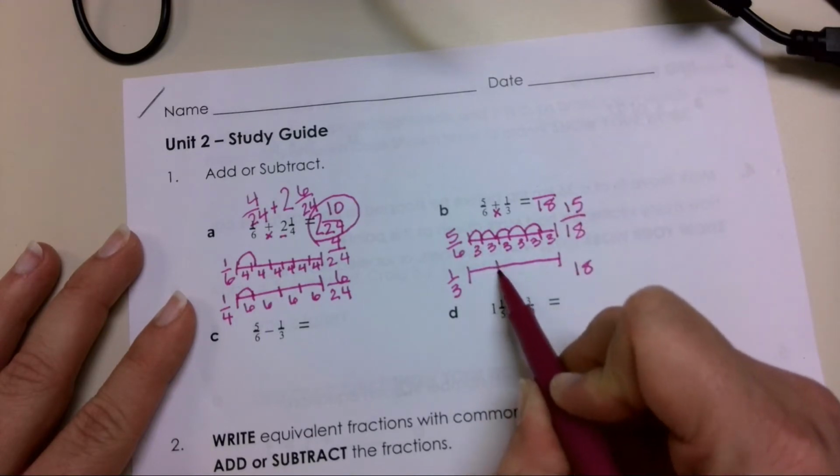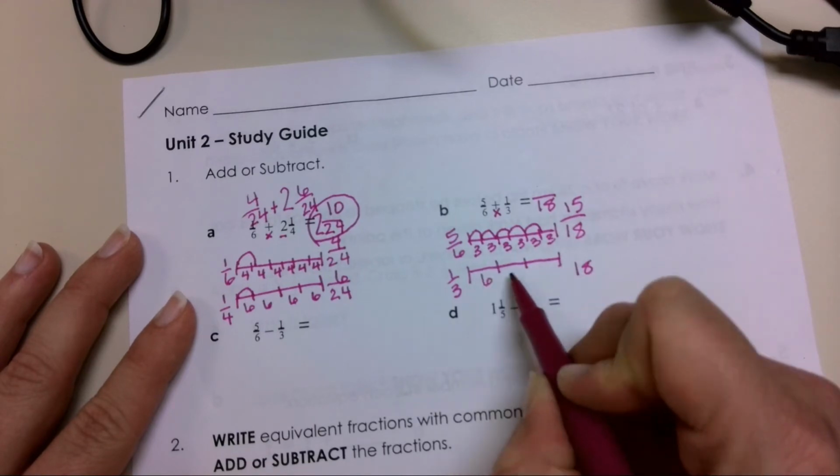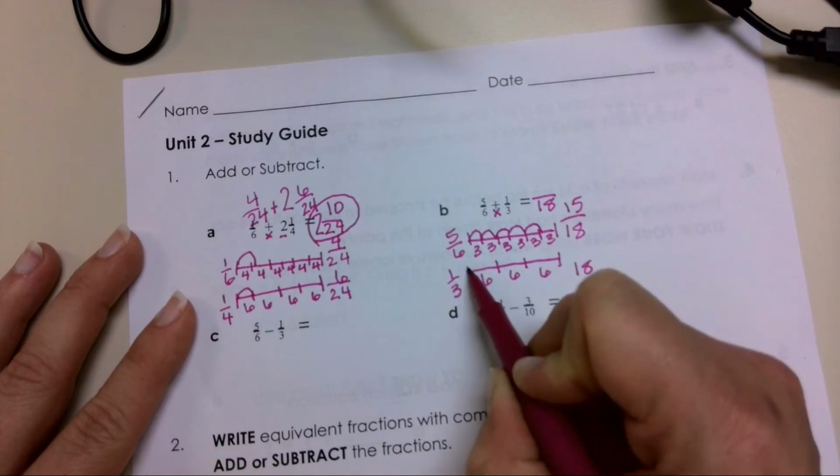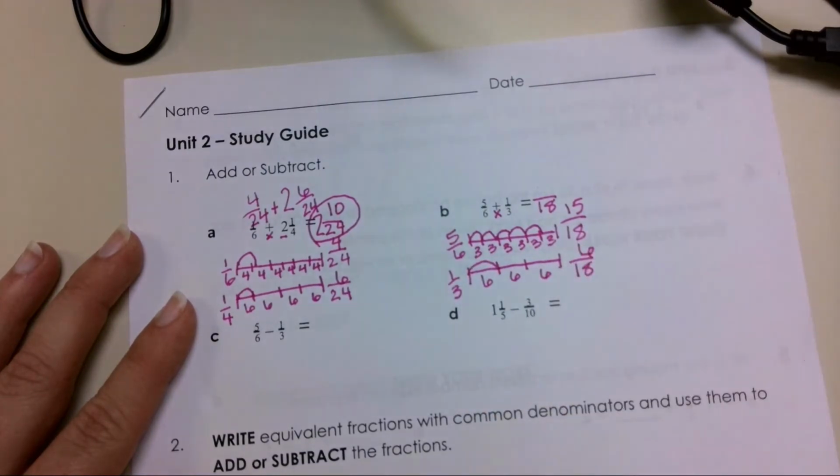Next one is 1/3. I'm going to split it into 3 equal pieces. 18 split into 3 equal pieces gives me 6. And here I want one of those pieces. So that gives me 6 18ths.